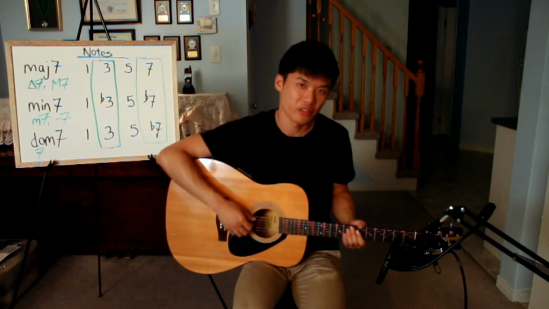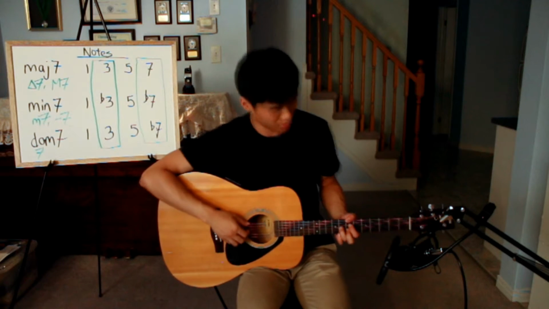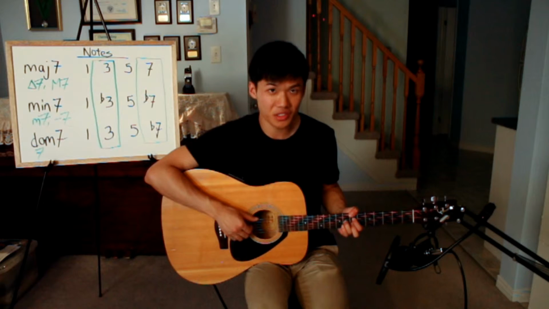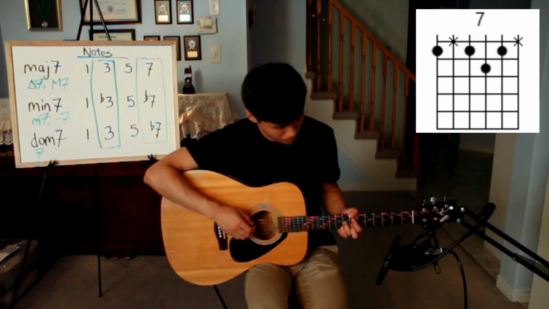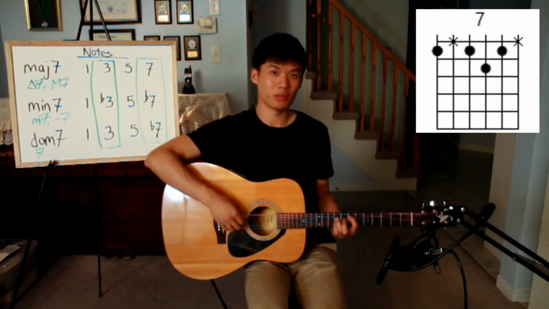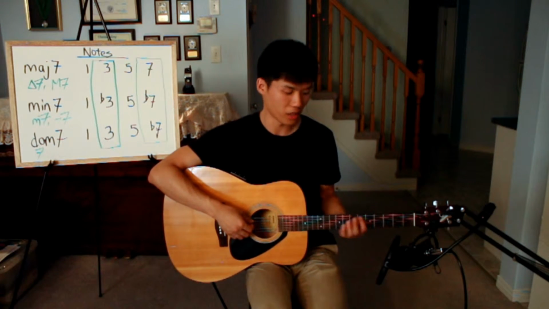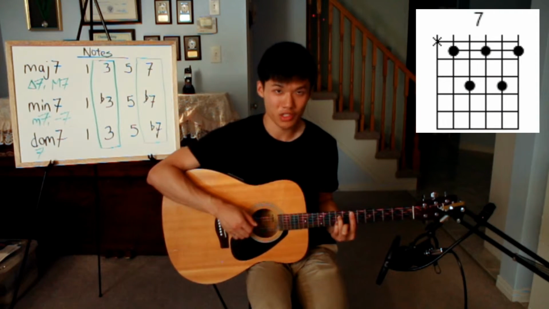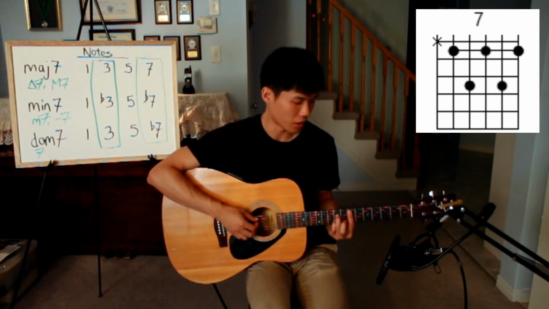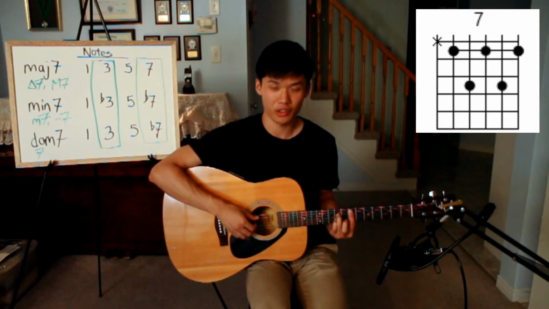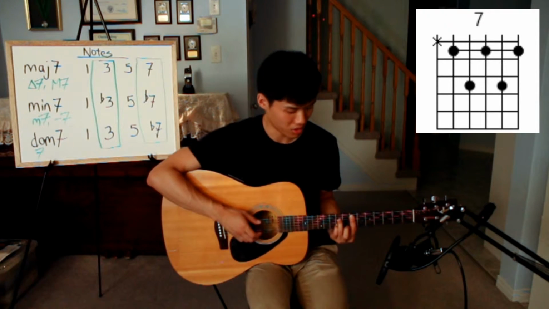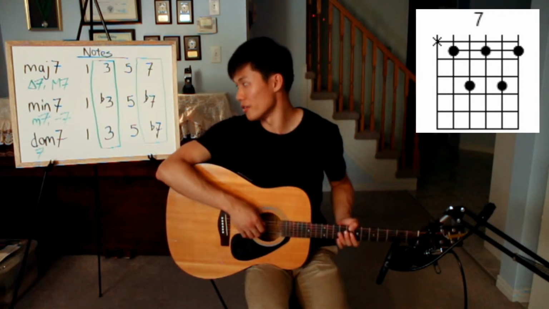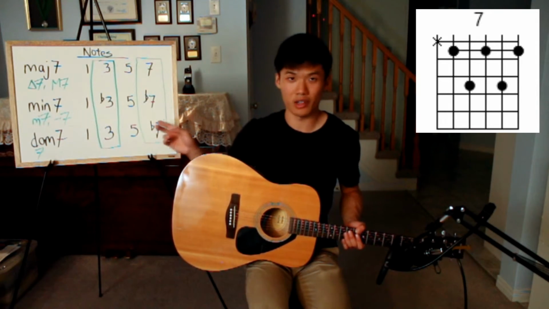So the last one is a dominant 7, and once again I'm going to teach 2 patterns. Pattern A starts with the root on the E string, and it looks like this. And then if you want to play the dominant 7 chord with the root on the A string, then it looks like this. Once again, there's an optional note. If you choose to bar with your index finger, then you can also play the note on the high E string. So that's a dominant 7. And once again, it contains the 1, 3, 5, and flat 7.